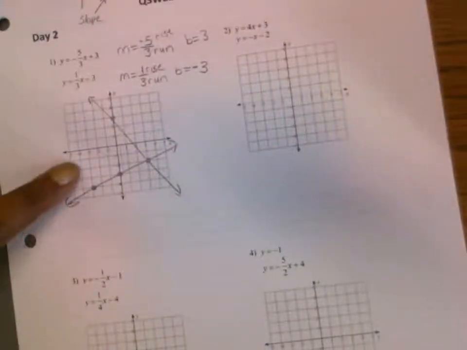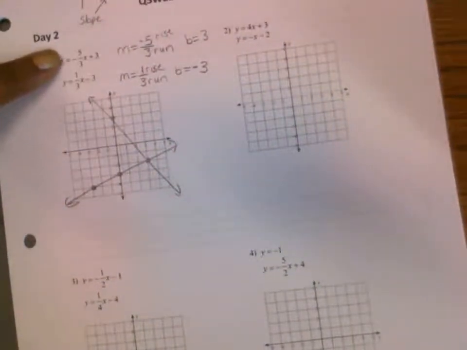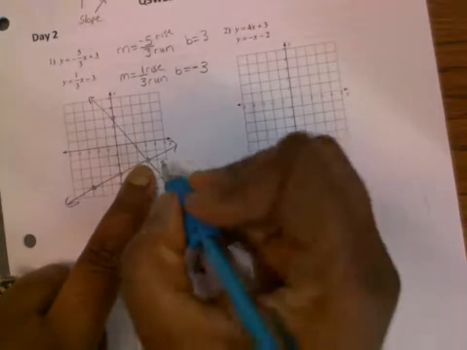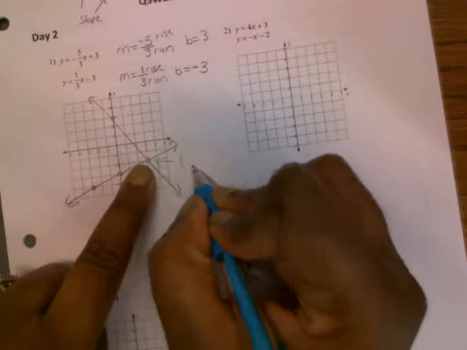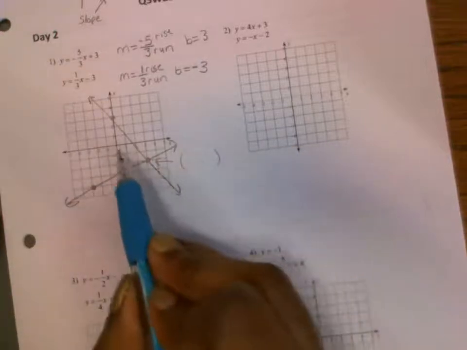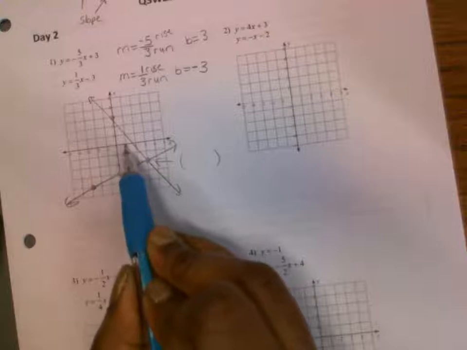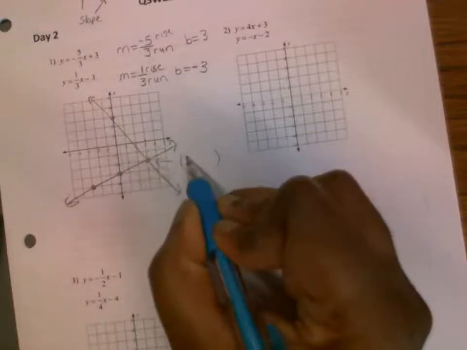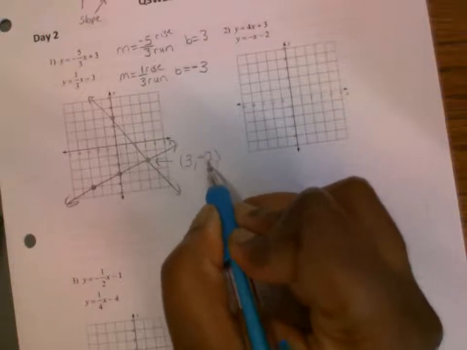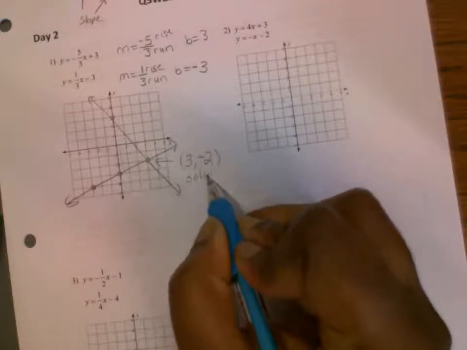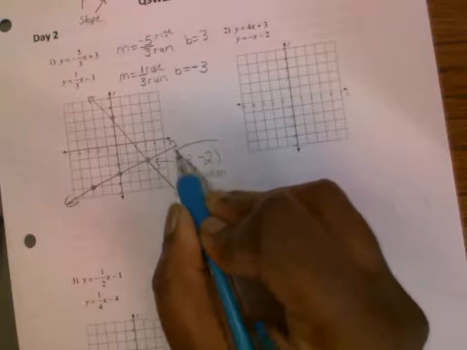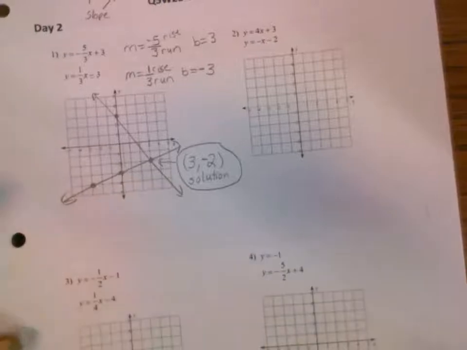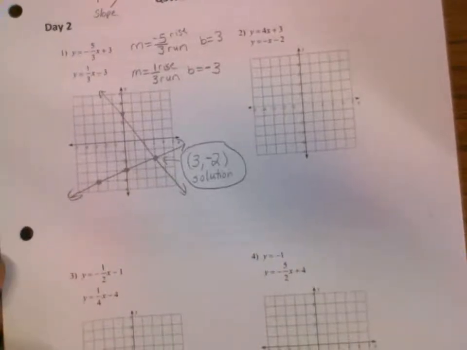Okay, so the solution to this system of equations is going to be the one point that they share. So this is going to be my solution here. My solution is this ordered pair: 3, -2. This is my solution. This is the one point that both of the lines share. So that is the solution. And I'm going to pause here.